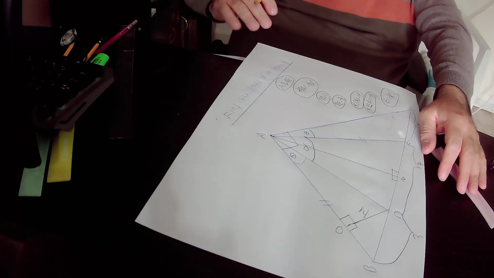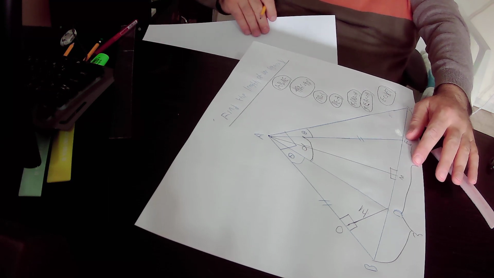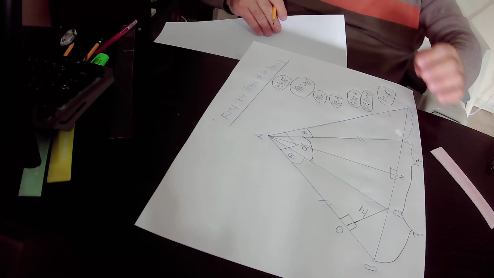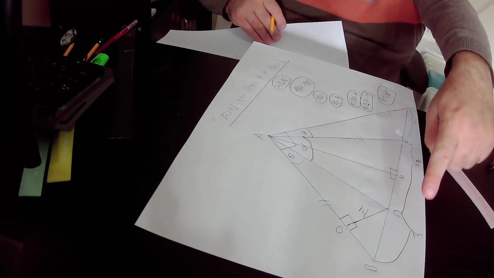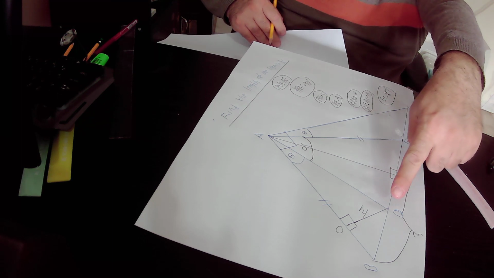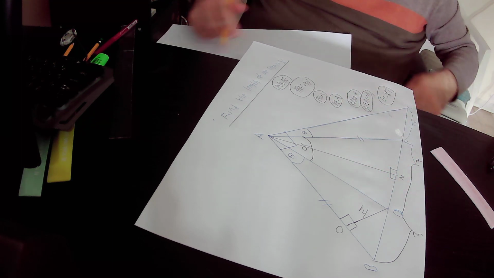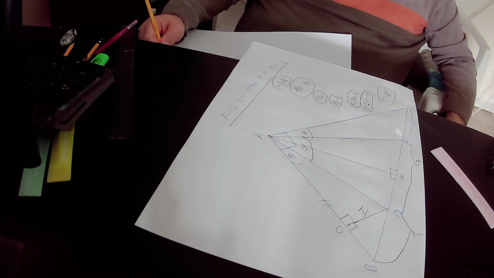Okay, so in conclusion, we found out that if we calculate the area of triangle ABD in another way, it will be equal to the base AB times the height to the base, that is actually H1, over 2.